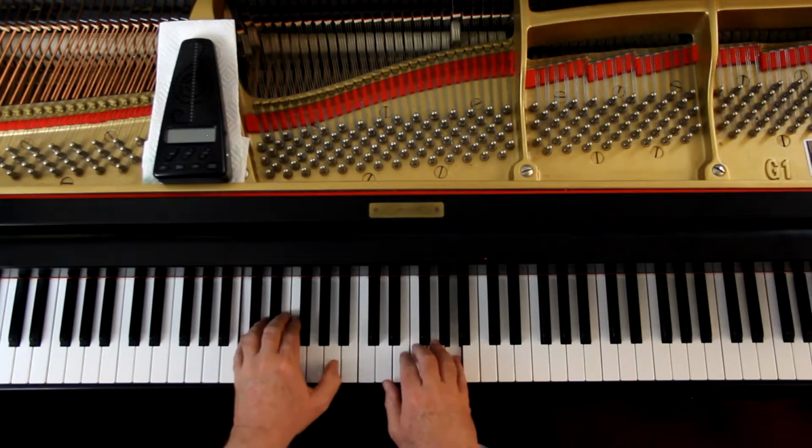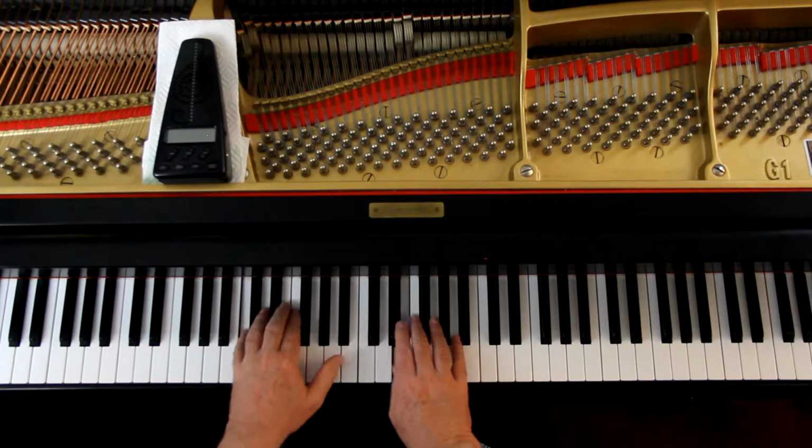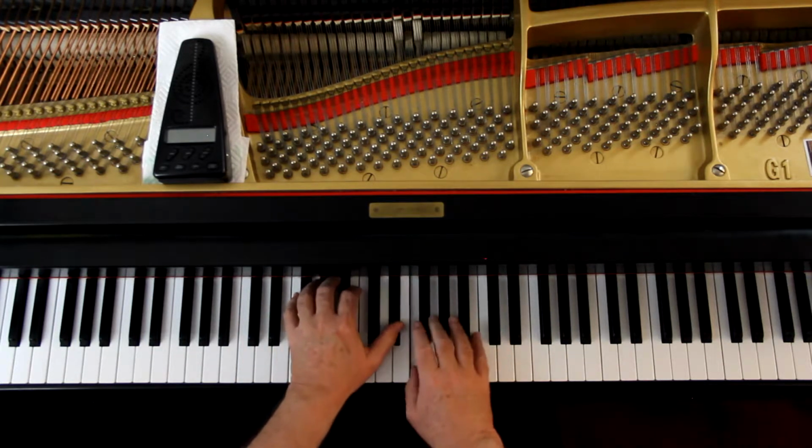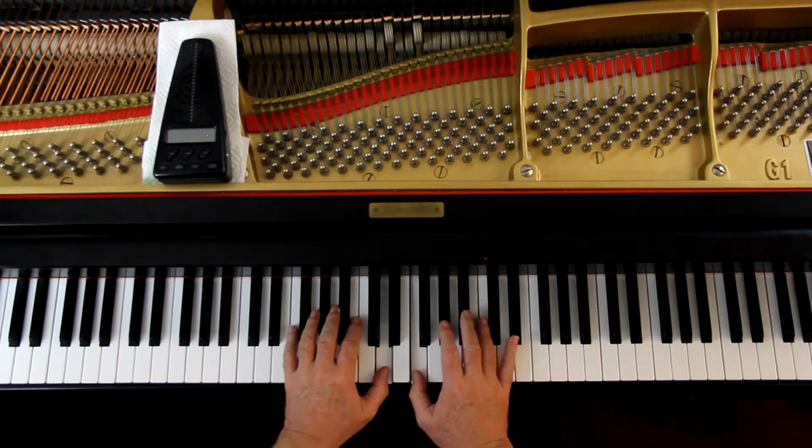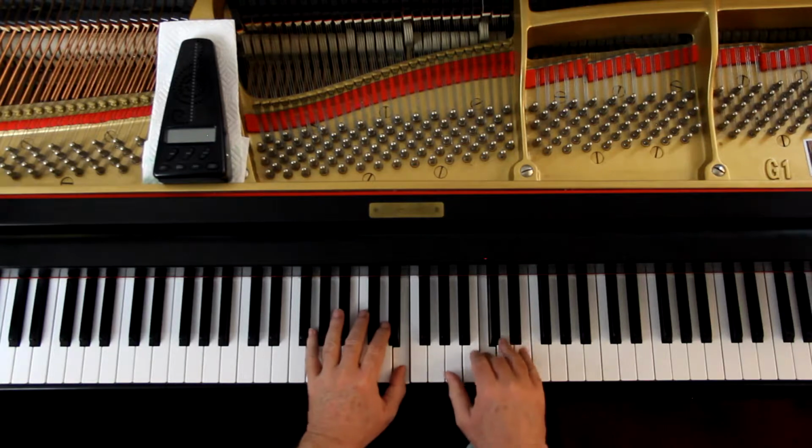The speed is con moto, which means with motion, which means you're going to move it. It's not really a speed, it's how you decide how fast it's with motion. It's how fast you can comfortably play it correctly. No hesitations, no glitches, no wrong notes. Everything is where it is. And you start real slow, and then in time, as you're working on it, you can speed it up.